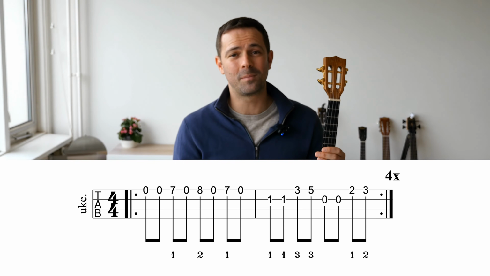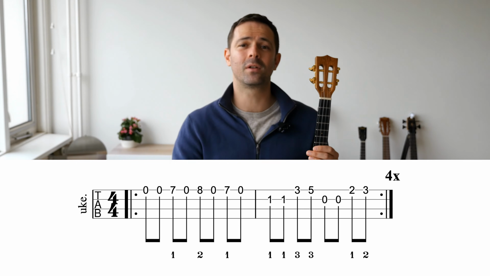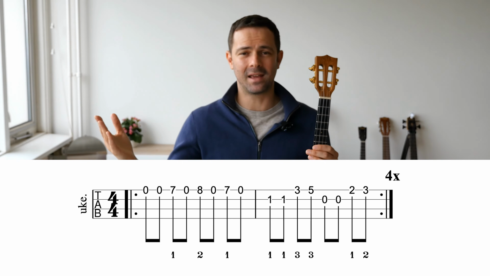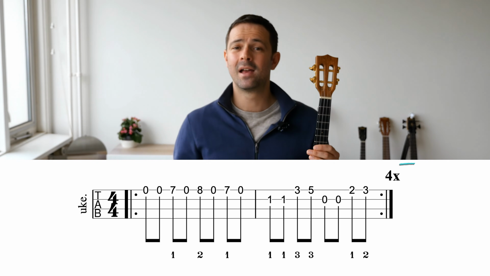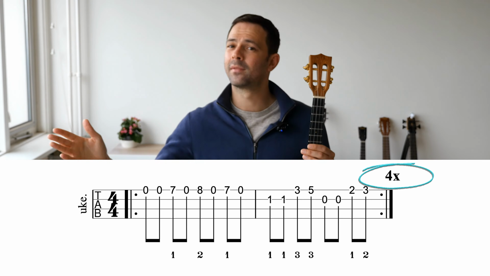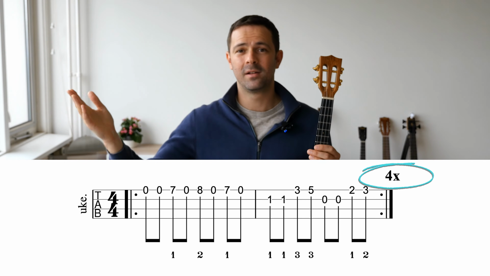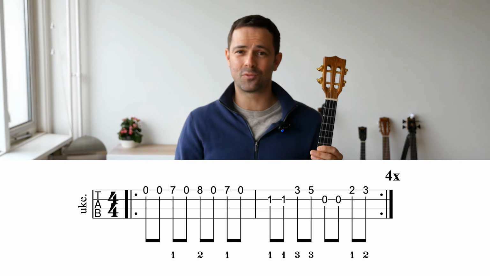If you need to repeat a certain section of the song more than twice, it will be indicated right next to the repetition sign, such as times 3, times 4, times 5, etc. So basically the riff of Sweet Dreams should be repeated 2 times. So we're going to keep those repetition signs there.